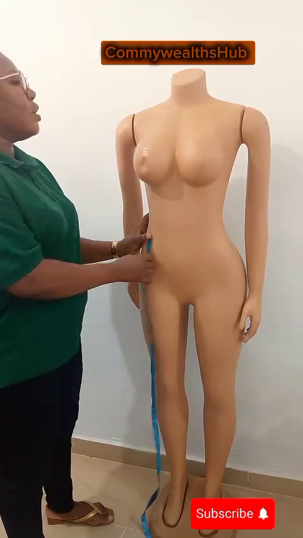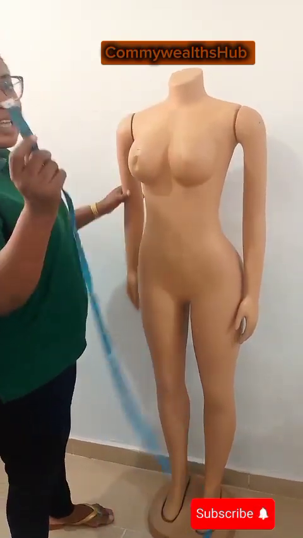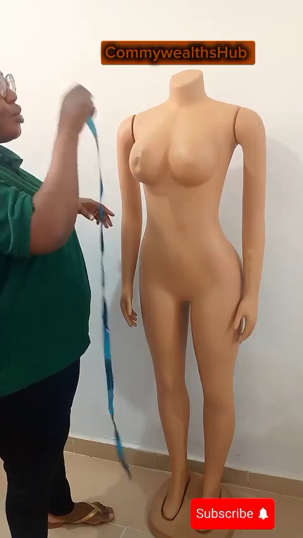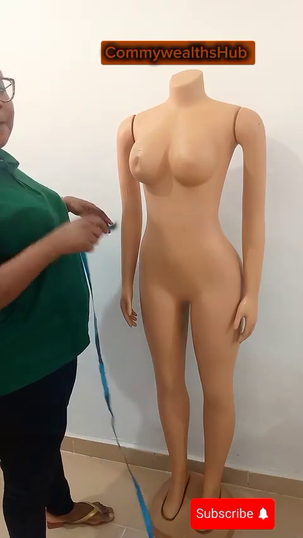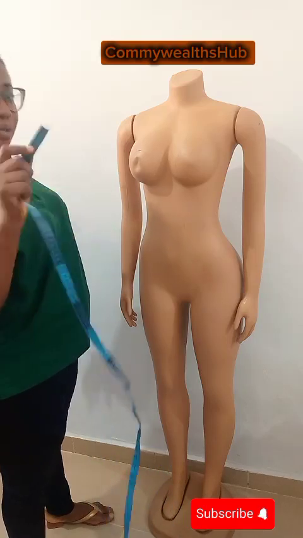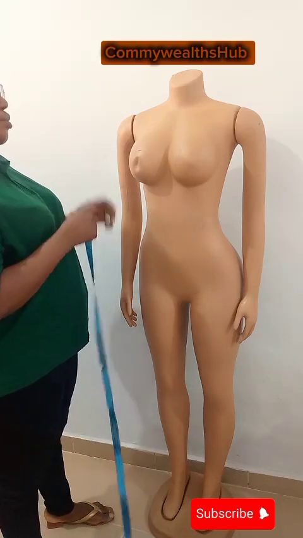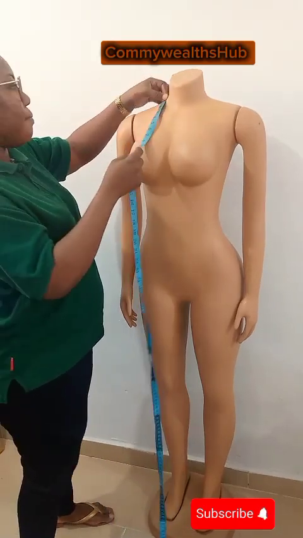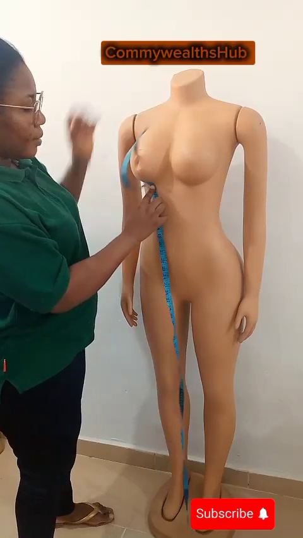Do we understand? Now the next thing is, I said you can also measure shoulder to knee, because when you are making a long gown or even a short gown, you will still need it. Yes, you will still need it. So it's part of the vertical measurement. So let's take it.